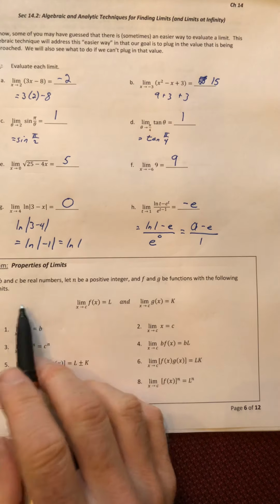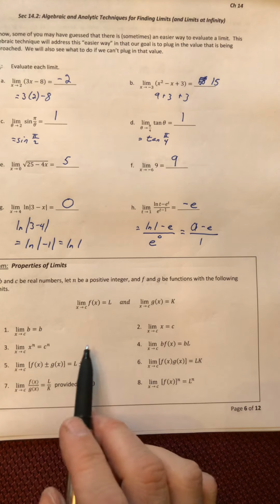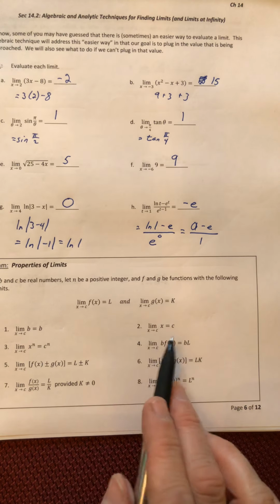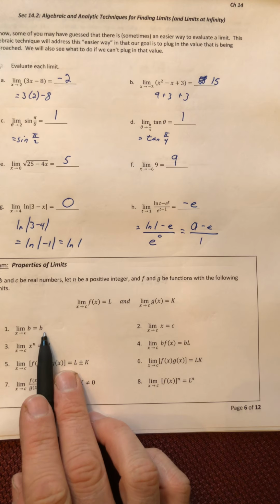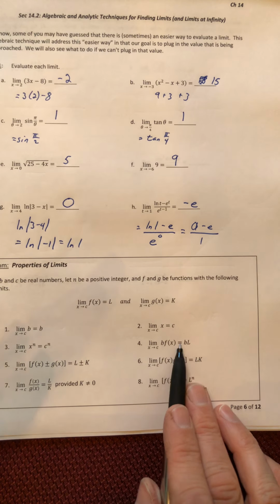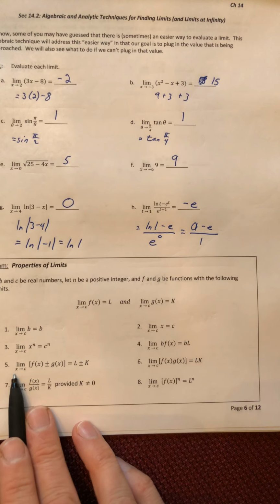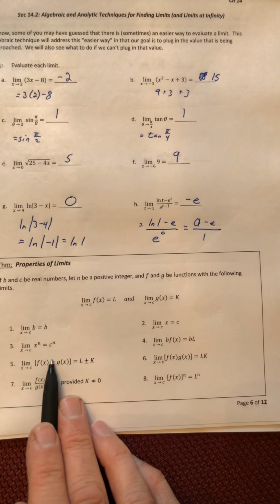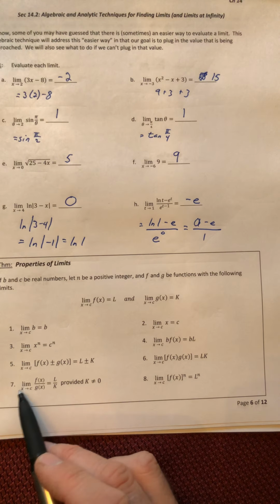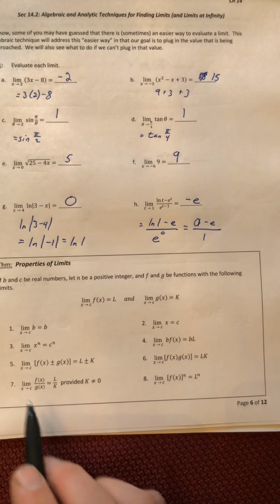So not too bad. Limits have all of these properties here, most of which are kind of common sense. The limit of a constant is a constant. This one, if there's a constant being multiplied to everything, you can factor the constant out. For the rest of them, if there's an arithmetic operation in between them, you can do the limit of each thing separately, especially term by term. This one's going to come up quite a bit on number 5.